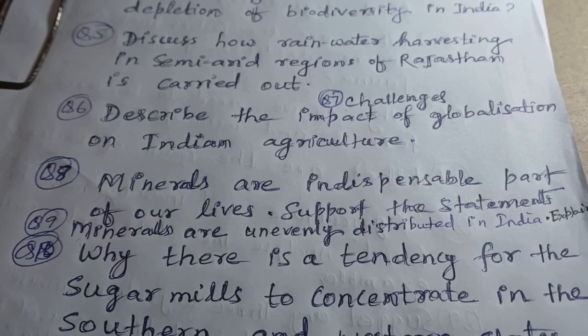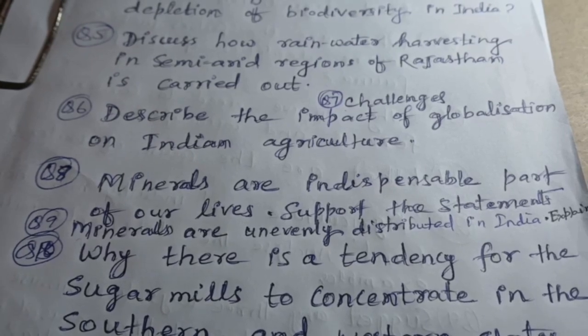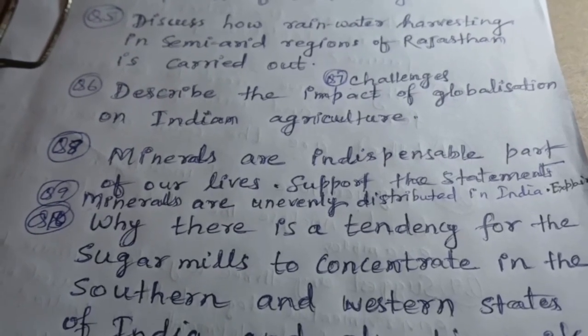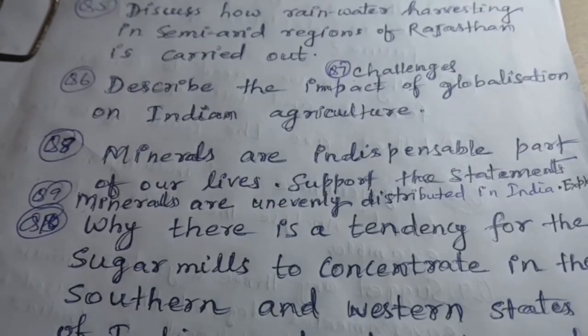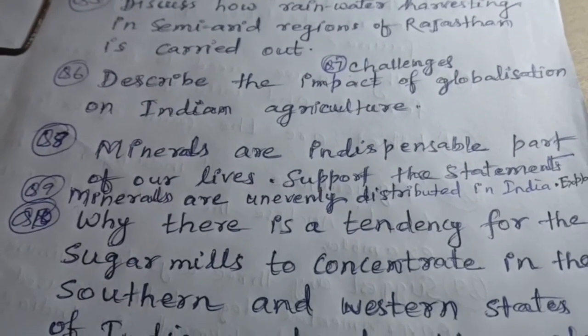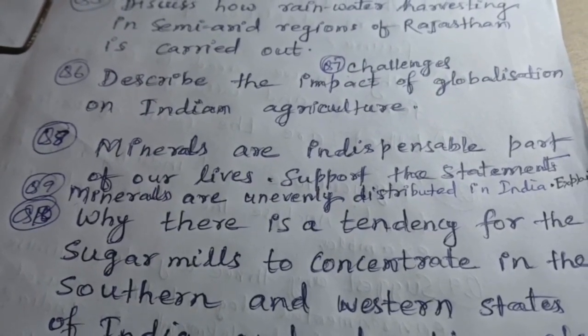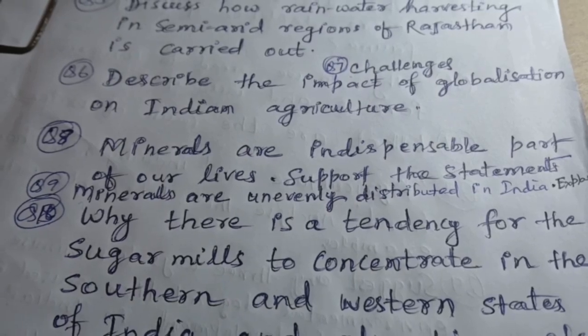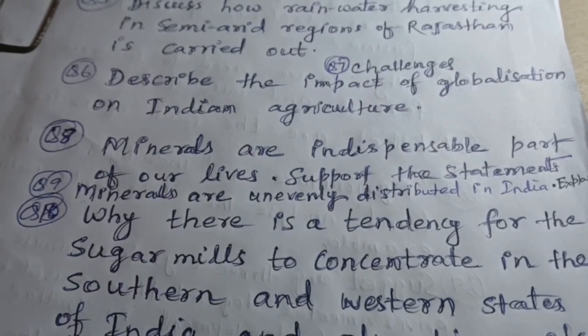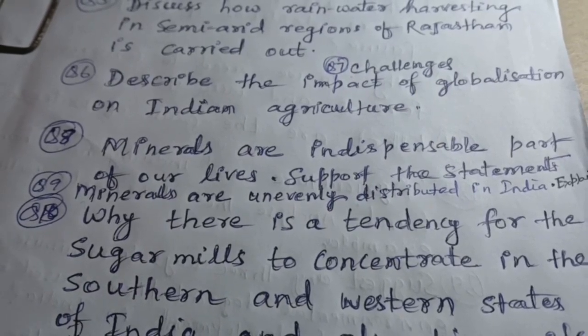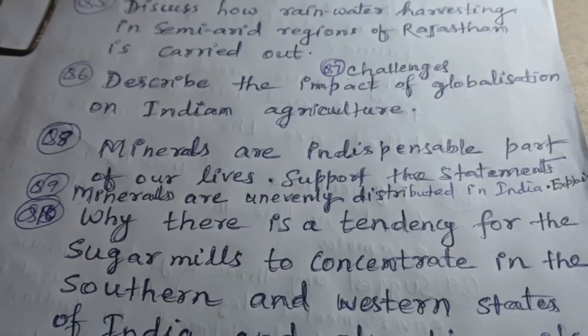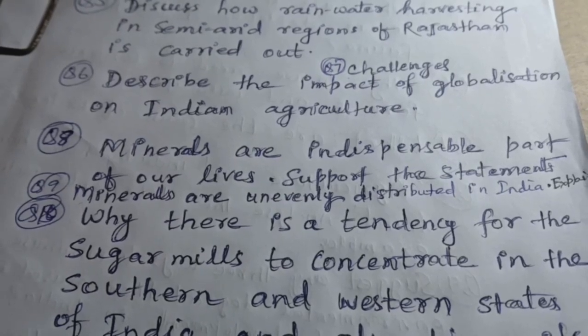So we have discussed question number 8. Now come to question number 9. 9 is, minerals are unevenly distributed in India. Explain. Now see, from mineral section, these two questions are having maximum possibility to come.